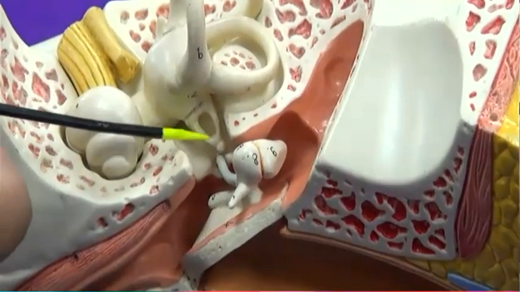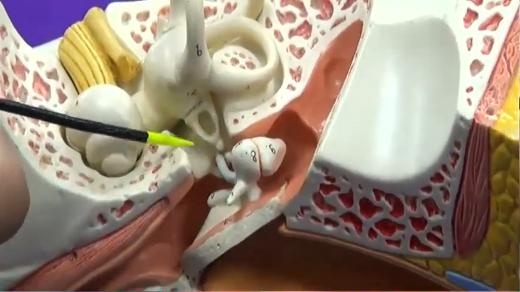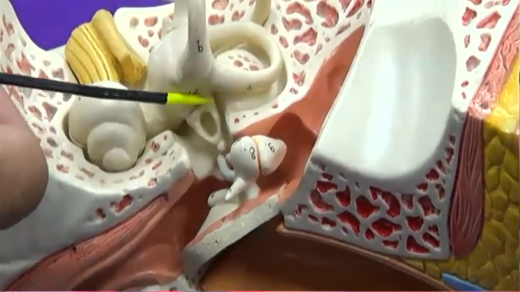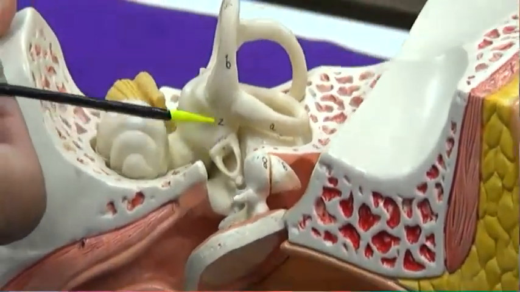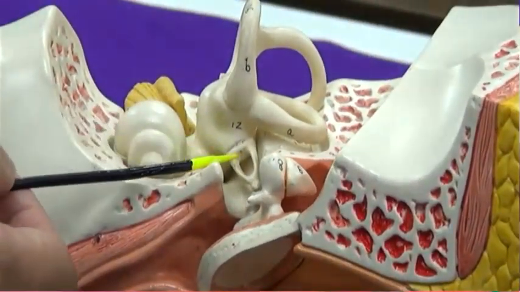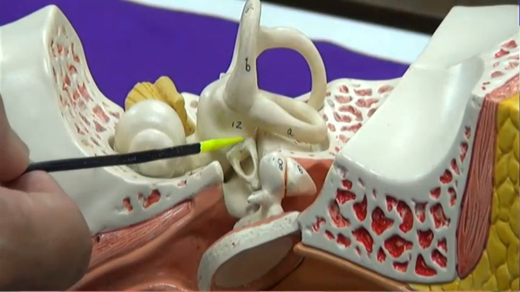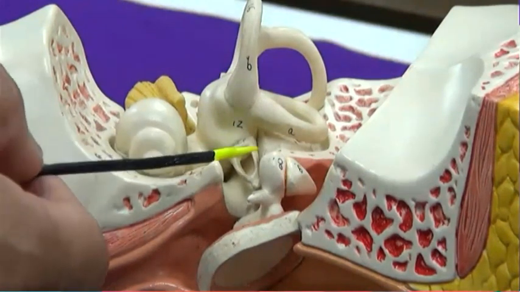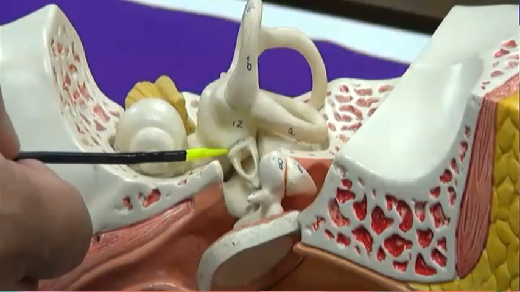Okay, and then the stapes, you have the anterior and the posterior limbs, the limbs of the stapes, and it has a foot plate or the base of the stapes. The foot plate or the base of the stapes is actually the structure that closes off the oval window.